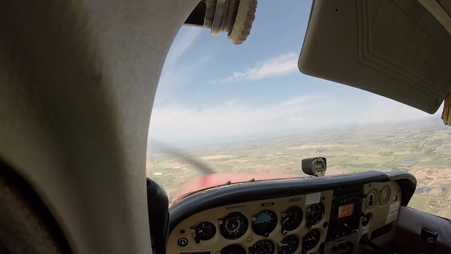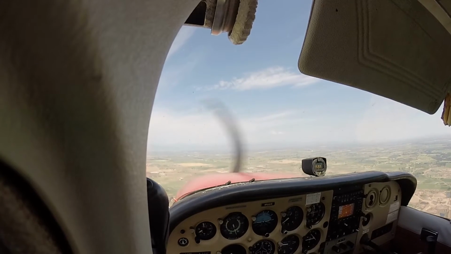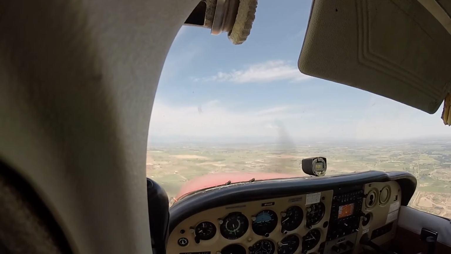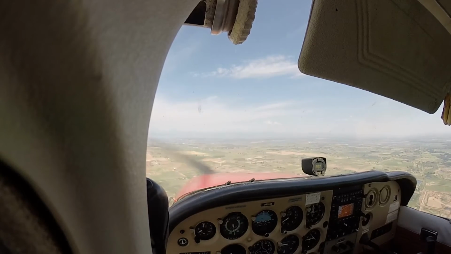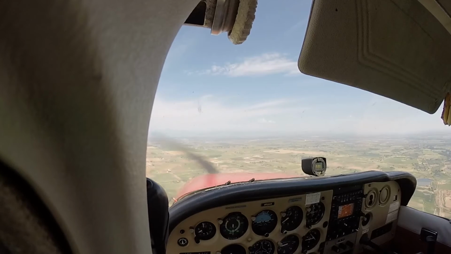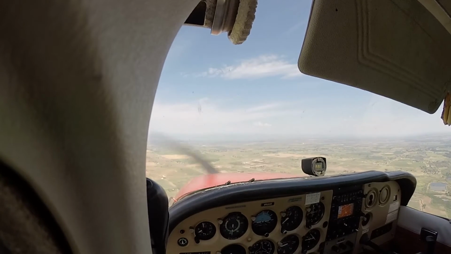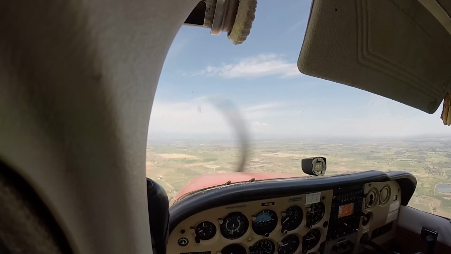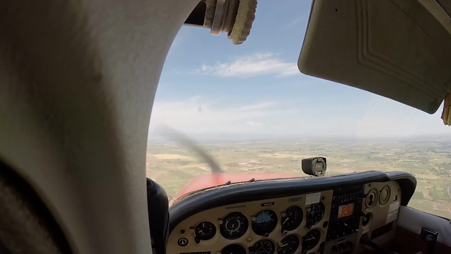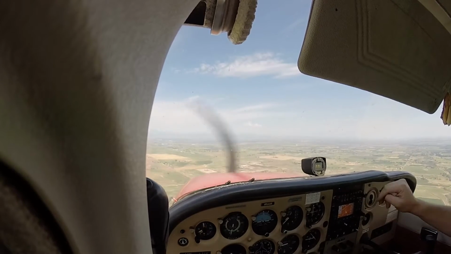Zulu, weather, wind 030 at 3. Visibility 10. Clear below 12,000. 10 statute miles and clear, that's a good sign. Dew point 10. Altimeter 30.14. Remark. Density altitude 7,200. Attention Longmont traffic. Approximately 2 minutes. Please use caution. Skydiving operations are underway.